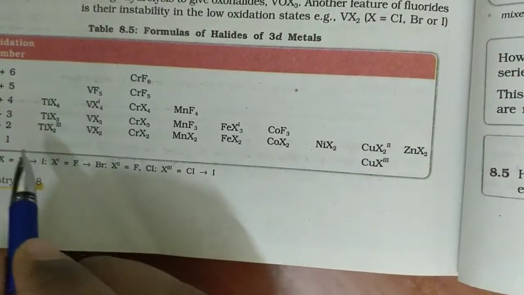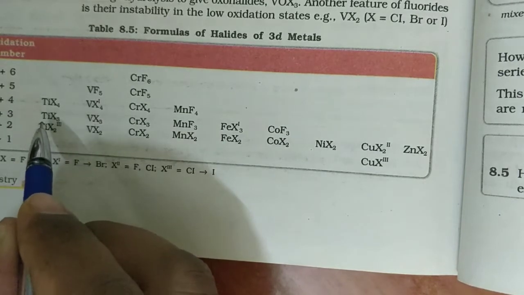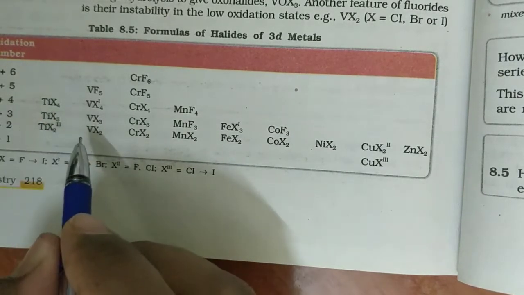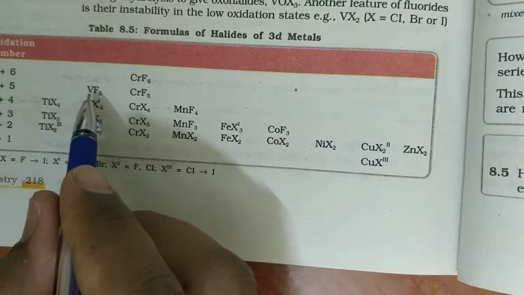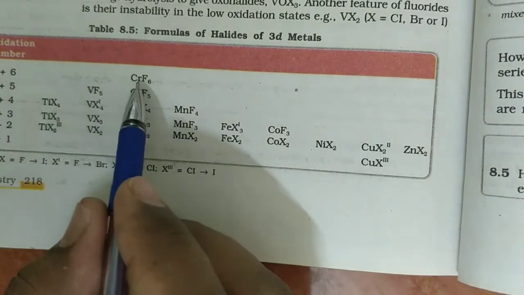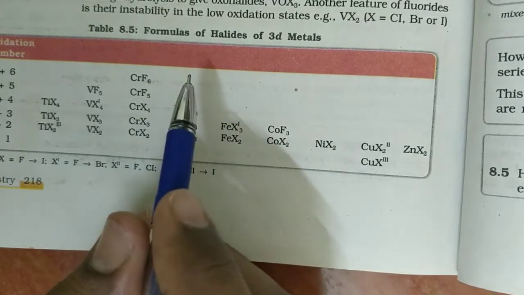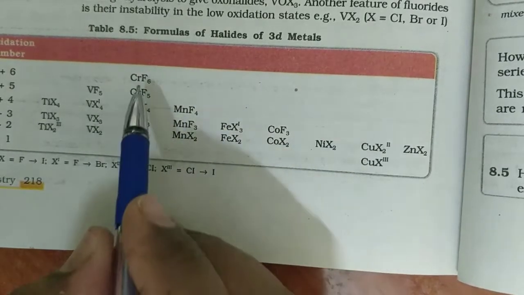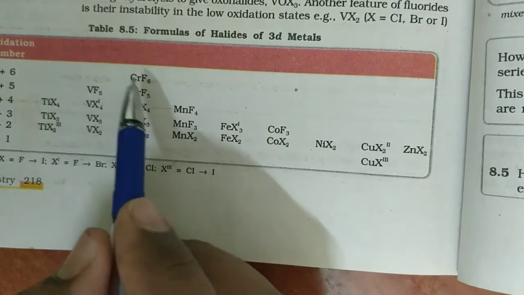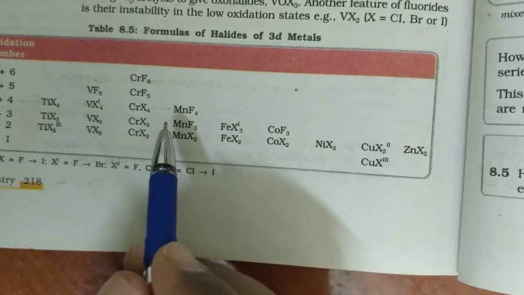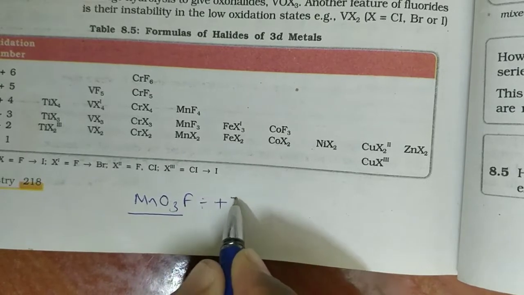These are the formulae of halides of 3d metals. Titanium can show TiX2, TiX3, TiX4, that is +2, +3, +4. Vanadium can show these types of halides up to VF5, highest oxidation number +5. Chromium up to CrF6. Manganese is not able to form MnF6 or MnF7 because of high repulsions between the fluorine atoms. Chromium is bigger than manganese, so it can accommodate more fluorines, but manganese cannot. That's why manganese with its highest oxidation number is observed in MnO3F, in which the oxidation number of manganese is +7.